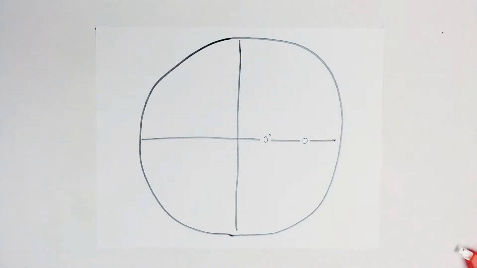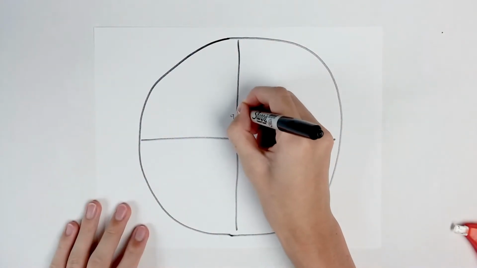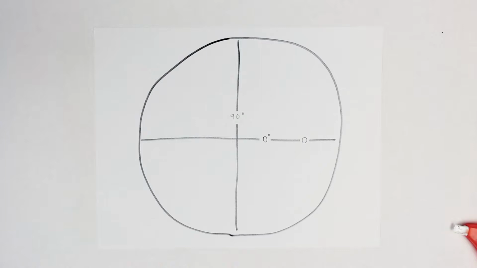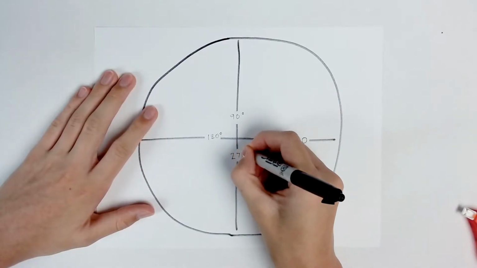Unfortunately, this is where radians and degrees deviate. Degree measure in a circle adds up to a total of 360 degrees, so each of these quadrants is a total of 90 degrees. An easy way to think of degrees is to use addition to find out what the measure is. So this next one here would be 90 plus 90, which is 180 degrees and so on.